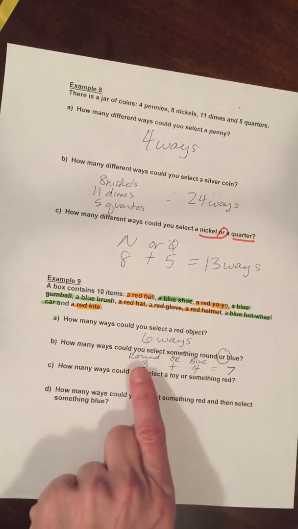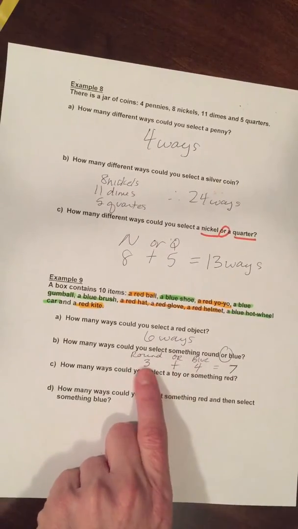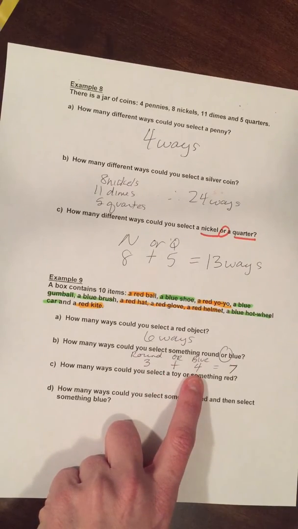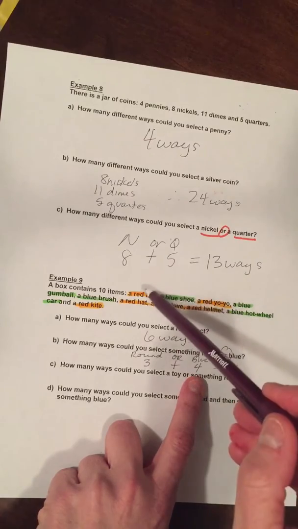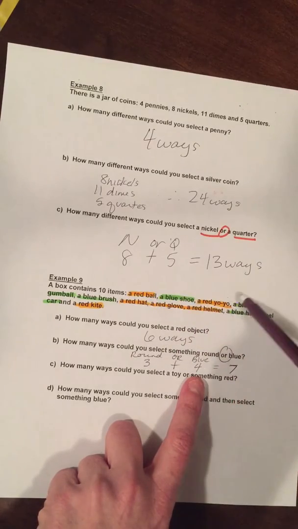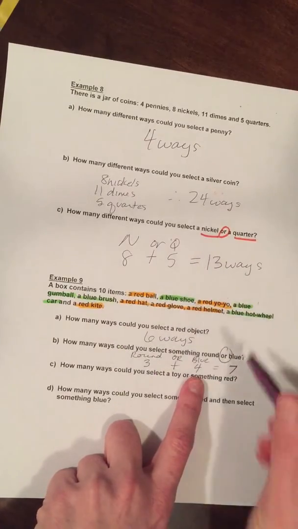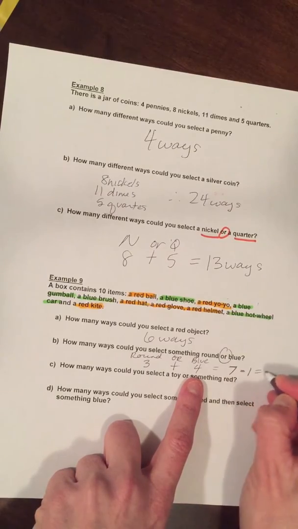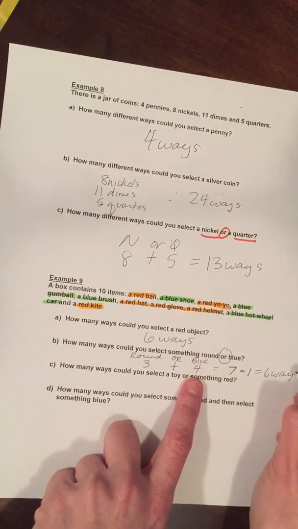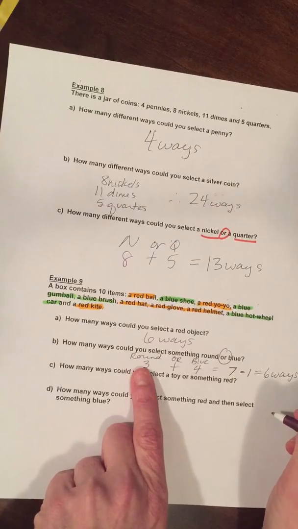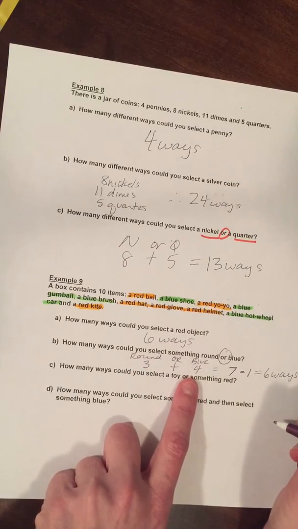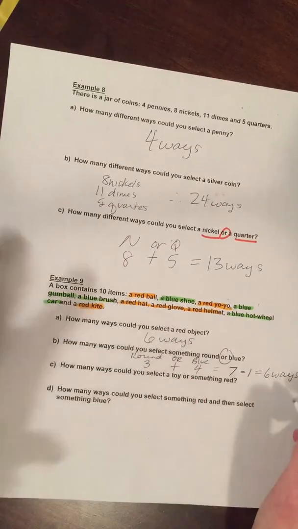But is there anything that's overlapping? Is there anything that's round that's also blue? Was there anything that we considered that was round? Well, we considered the ball round, the yo-yo round. Yes, we did. The blue gumball. So the blue gumball has officially been counted twice. It's been counted as round and counted as blue. Okay, let's keep it going.